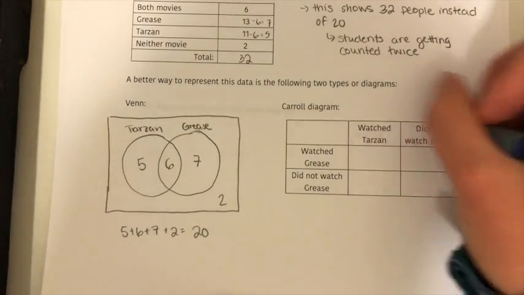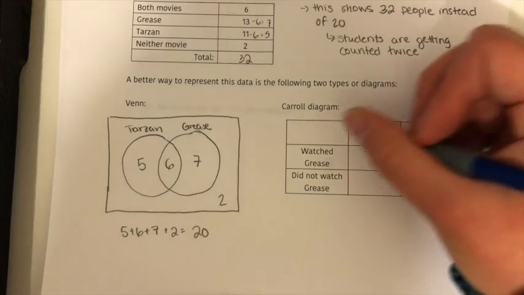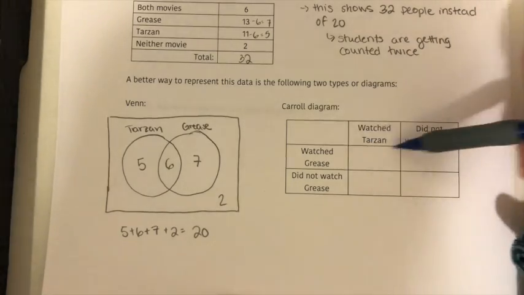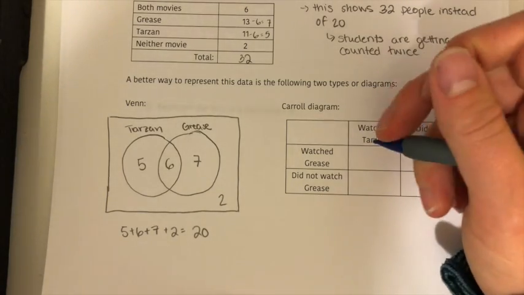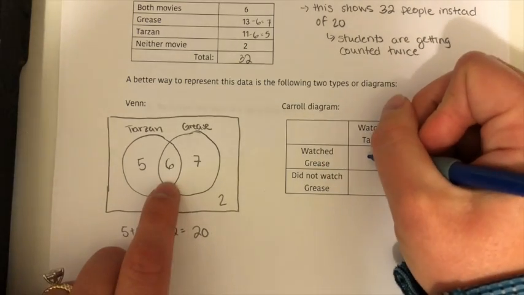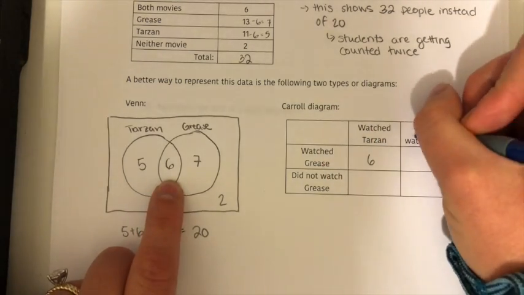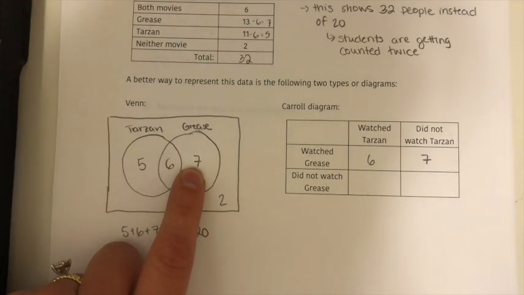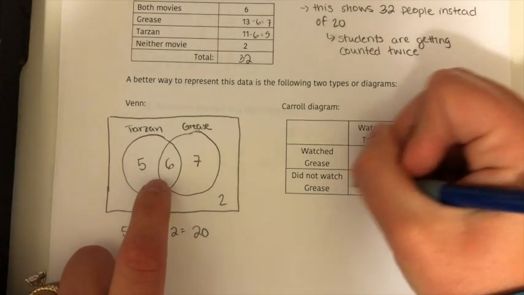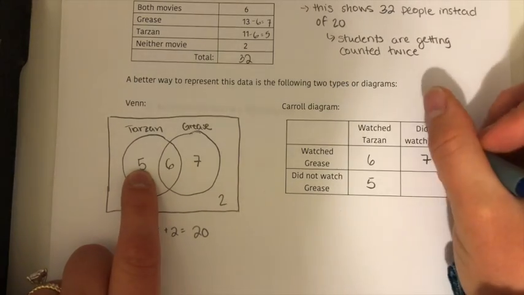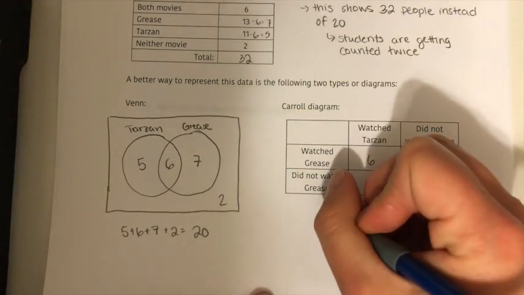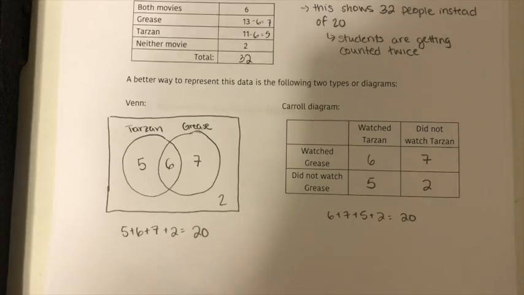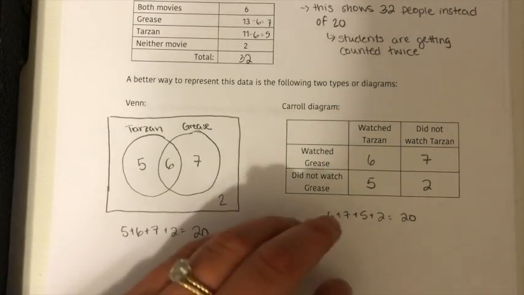Okay. Another way that we can do this is what we call a Carroll diagram. So this is kind of a 2x2 grid, and we're going to go for either watched or did not watch both of these two videos. So the first thing that we want to look at is if they watched Tarzan and watched Grease, that's the same thing as that overlap. If they did not watch Tarzan, but they did watch Grease, that's that one. If they watched Tarzan but didn't watch Grease, that's this. And then if they did not watch either, that's 2. So again, 6 plus 7 plus 5 plus 2. Your number in a Carroll diagram or a Venn diagram should always equal the total number of people surveyed.